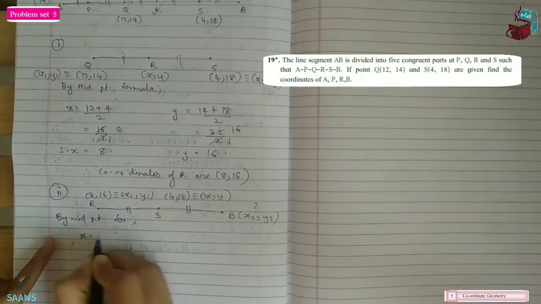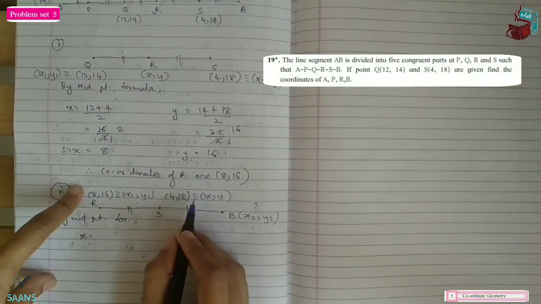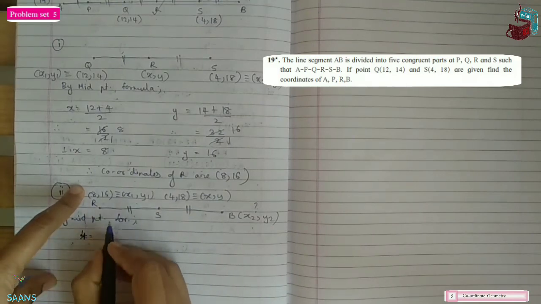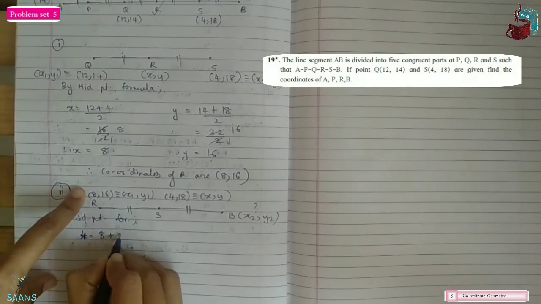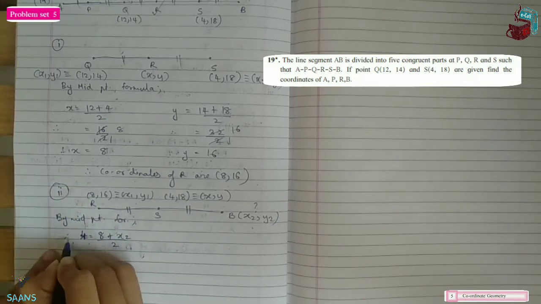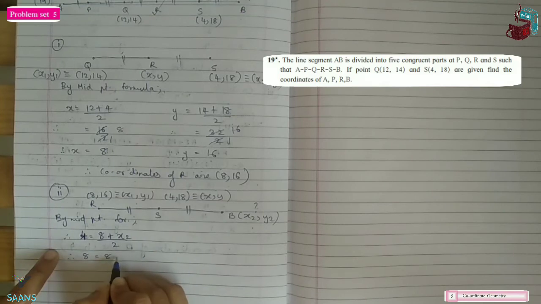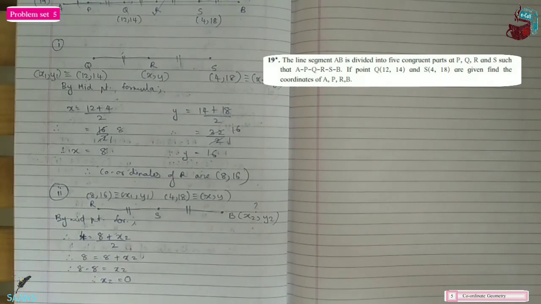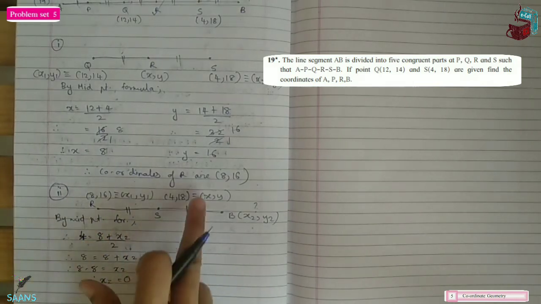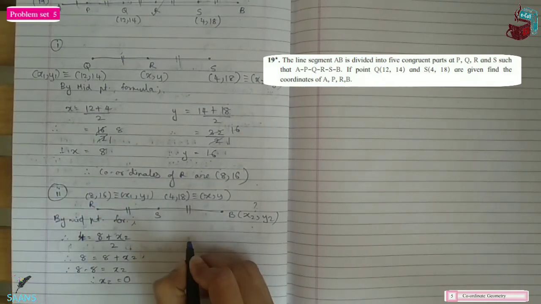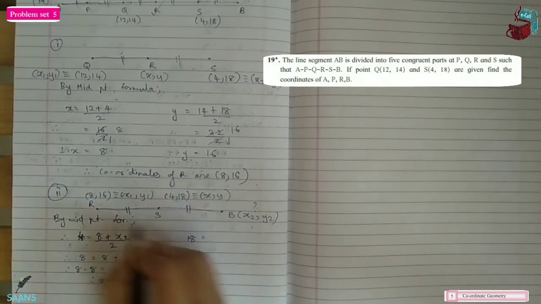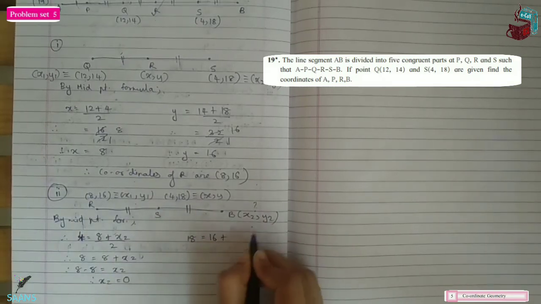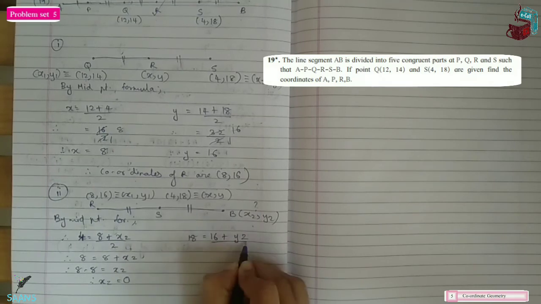So x is x1 plus x2 upon 2. We have x is 4, so 4 equals (8 plus x2) upon 2. So 4 twos are 8 is equal to 8 plus x2. Therefore 8 minus 8 is equal to x2. Therefore x2 is equal to 0. I hope you can see over here. Here x and y are given because S is the midpoint.